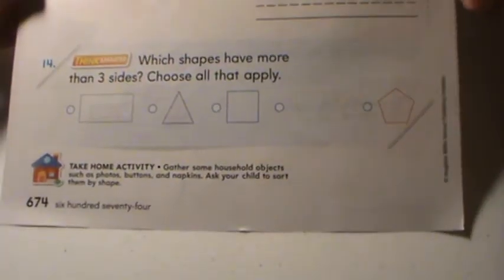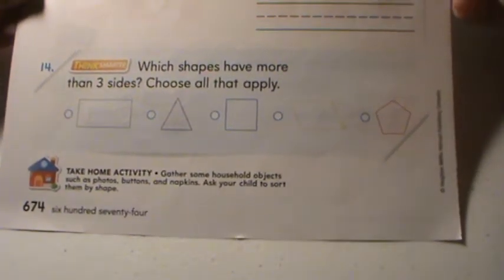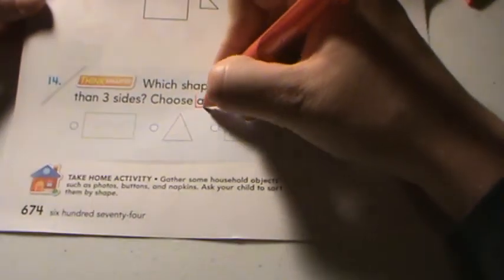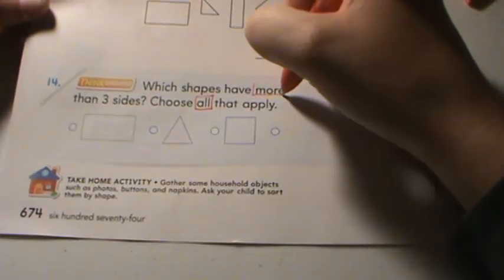So why did these get pulled? What rule was he following? Why did these get pulled? What rule was he following? And why did these get pulled? What rule could he have been following? And number 14, which shapes have more than 3 sides? Choose all that apply. So more than 3 sides.